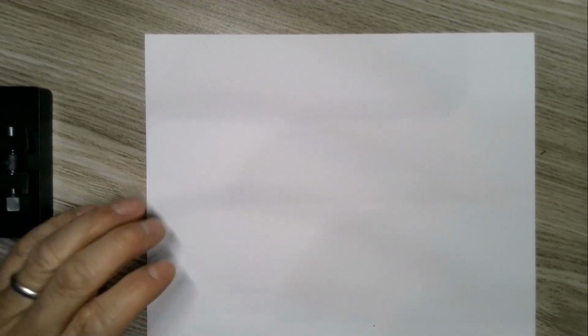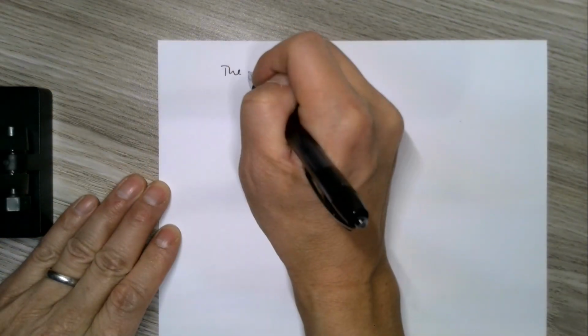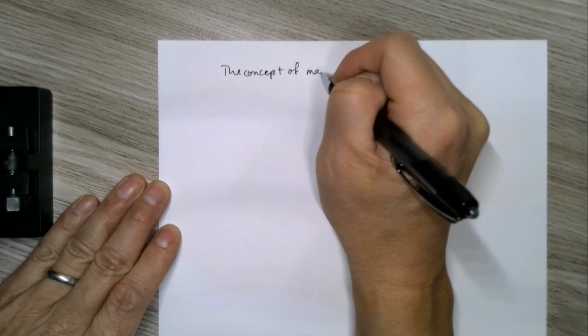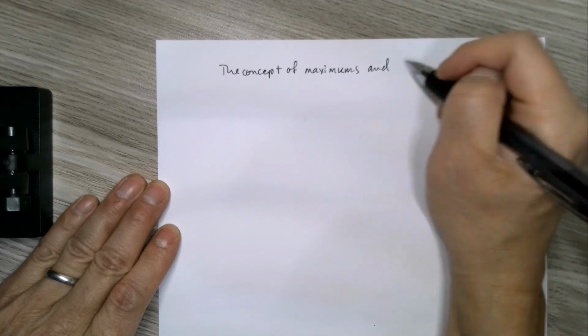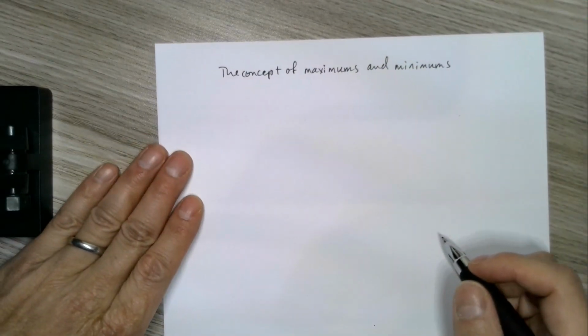This is going to be my first ever calculus video. I'm not starting at the beginning of calculus like limits. I'm starting somewhere in the middle, and then I'll fill in with more videos later. So I'm starting today with the concept of maximums and minimums in a function.